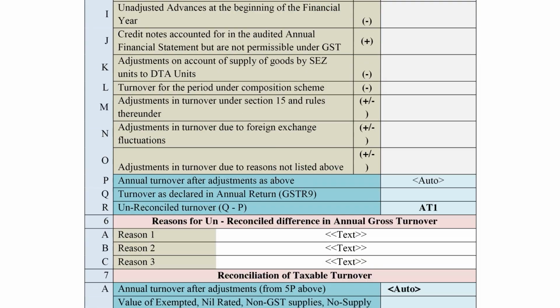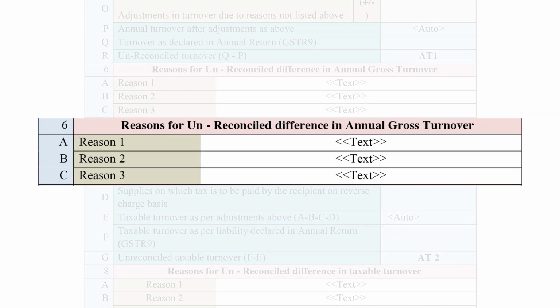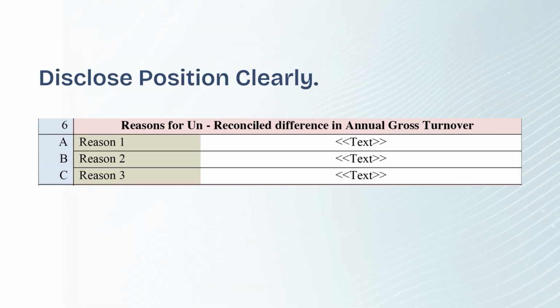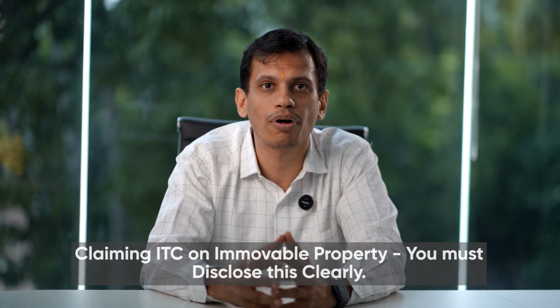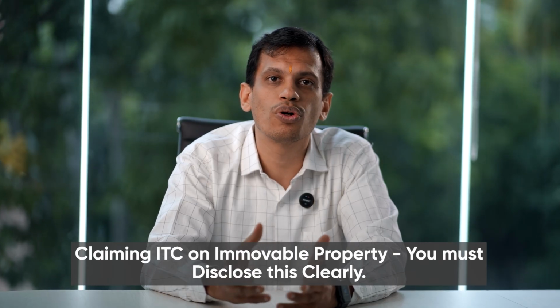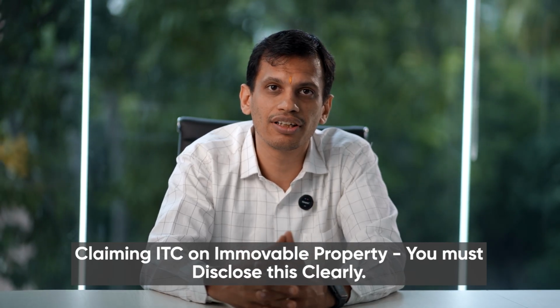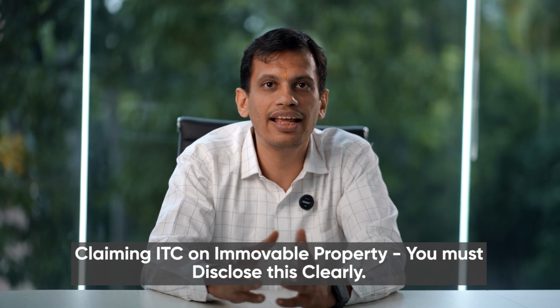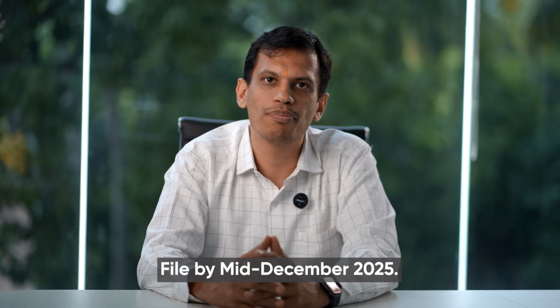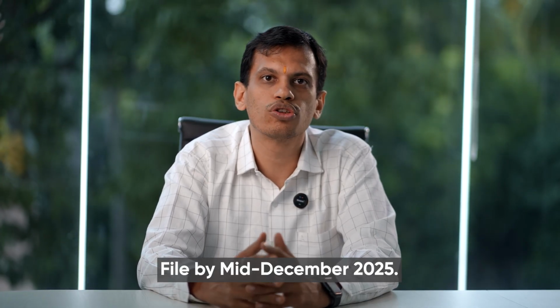Finally, a tip most companies miss. Use the notes section in GSTR-9C strategically. If you are taking a position that is contrary to the department's view, for instance, claiming an ITC on immovable property based on the Supreme Court verdict on Safari Retreat, you must disclose it in your reconciliation statement. Silence here is viewed as suppression. Declare it. So let's file by mid-December before portal load slows down.